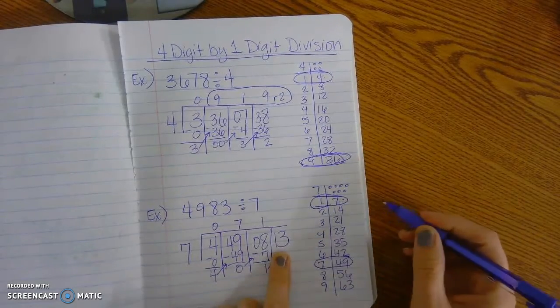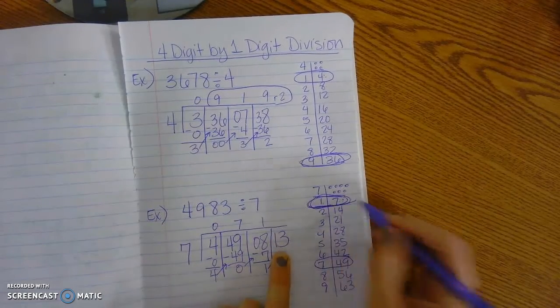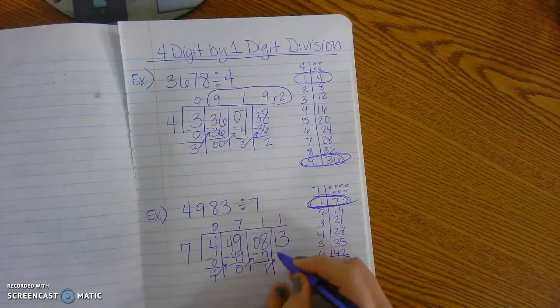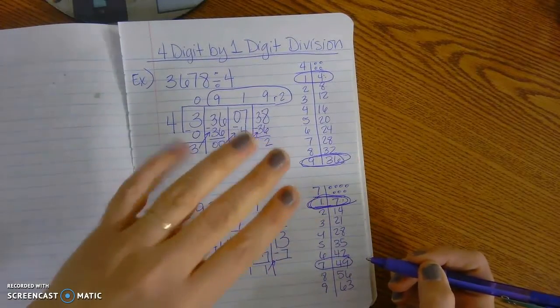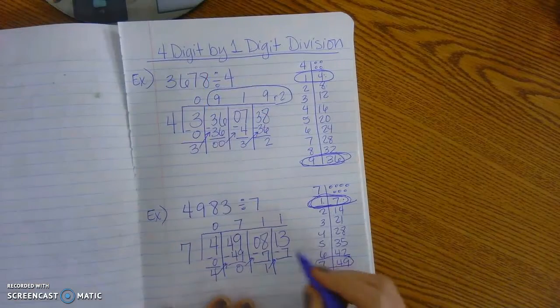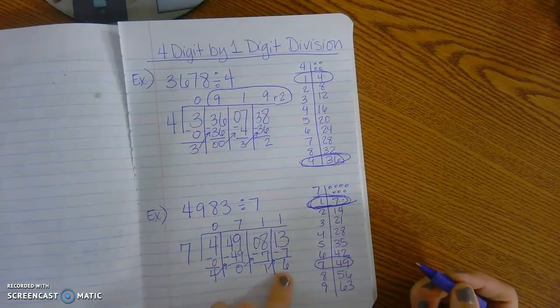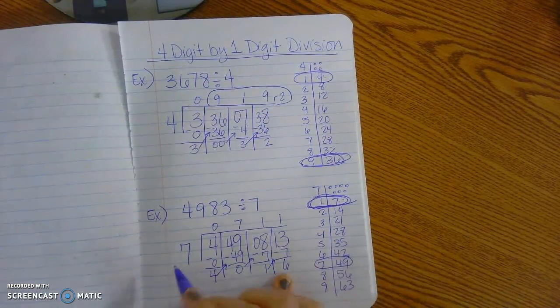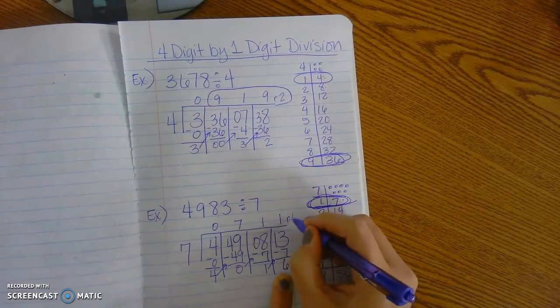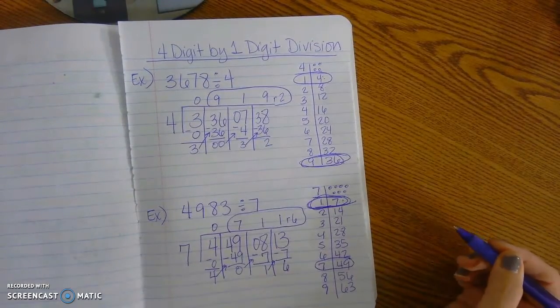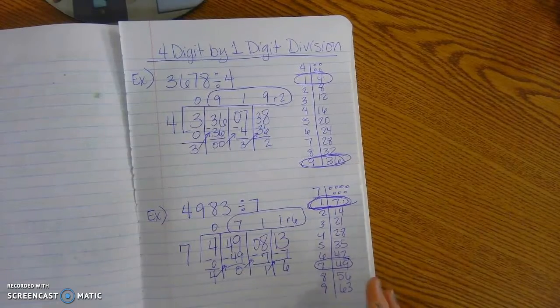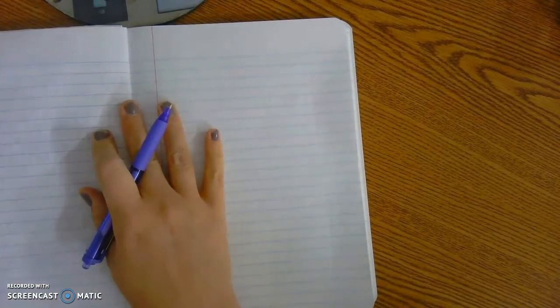Now I'm going to look for 13. Oh, I got to use this one again. 1 goes up top. Minus 7. Let's see, 8, 9, 10, 11, 12, 13. That is 6 away. So that's my remainder. And I know I divided okay because it's less than my divisor. So remainder 6. So 711, remainder 6.